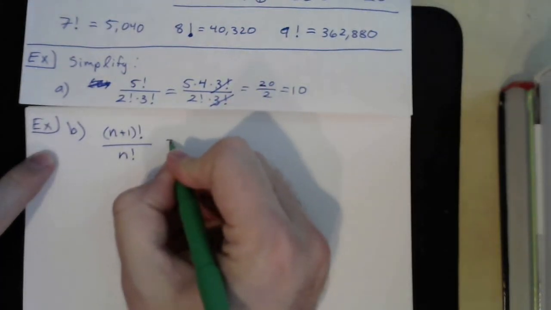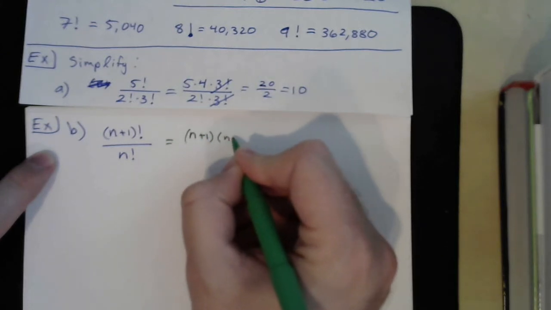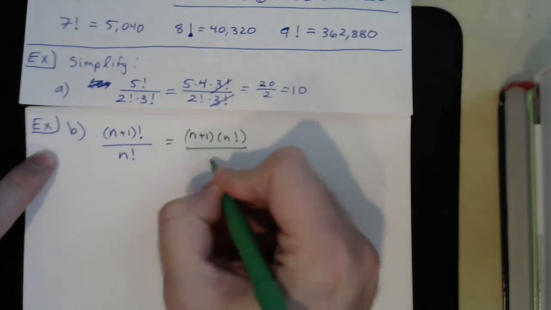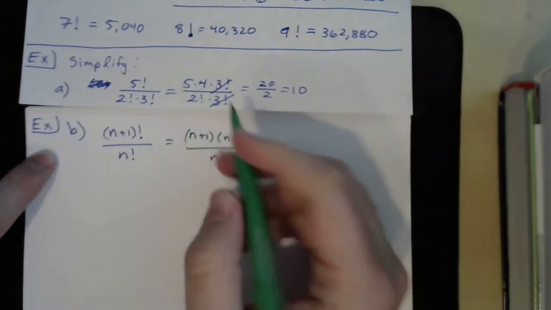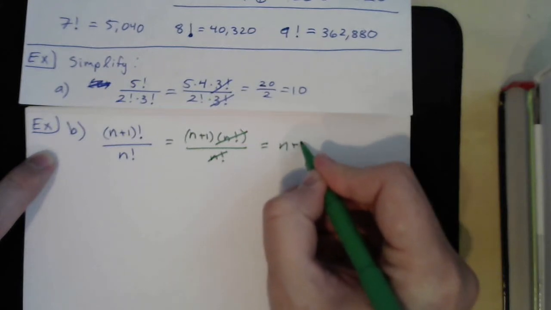So you can think of n plus 1 factorial as n plus 1 times n factorial, all over n factorial. And just like we did up here, cancel out the largest thing, and this is equal to n plus 1.